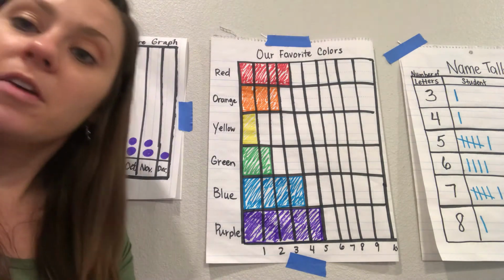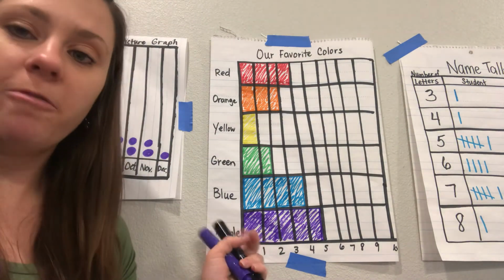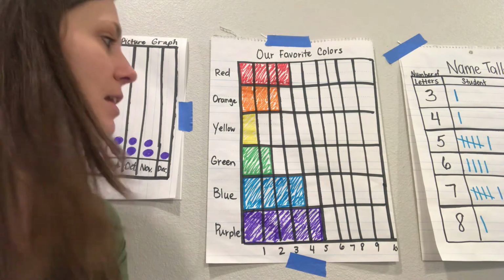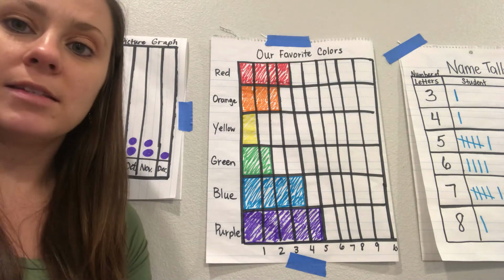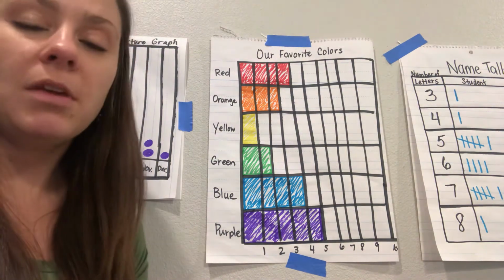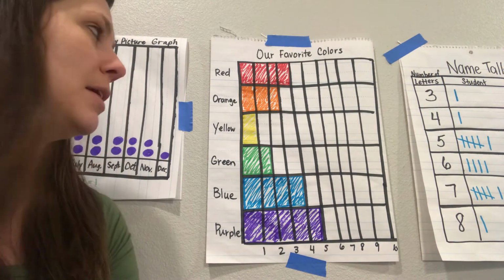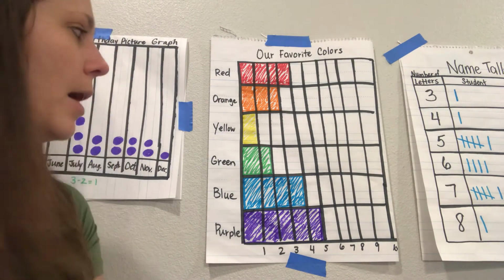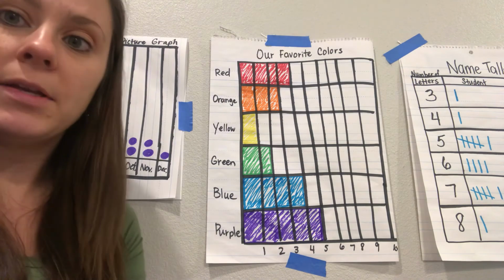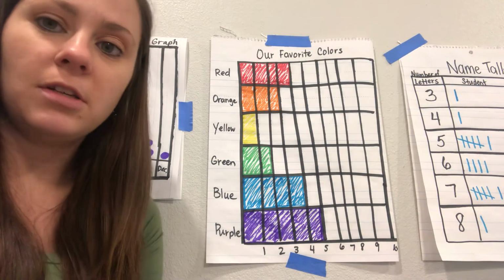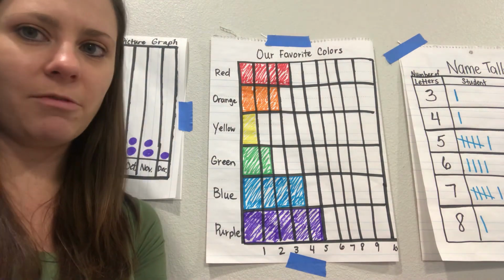So today I'm not going to ask you questions about the graph because your assignment is to think of one question that you can ask about the graph. So when you submit your question, you could say, maybe, I'll give you an example. How many students chose yellow as their favorite color? That could be your question. Or see if you could think of a more challenging one for us.